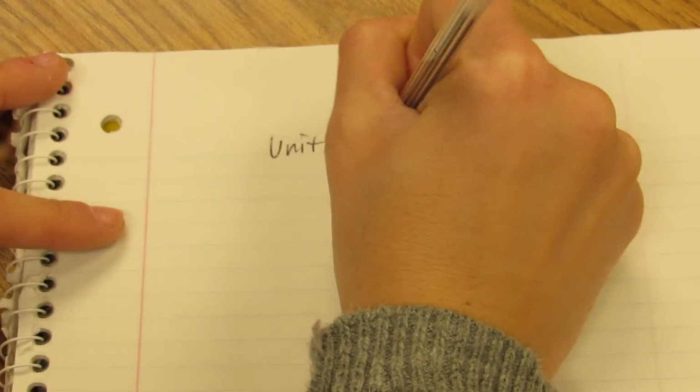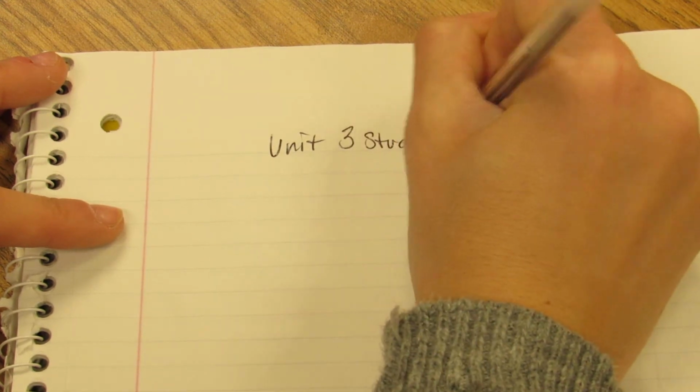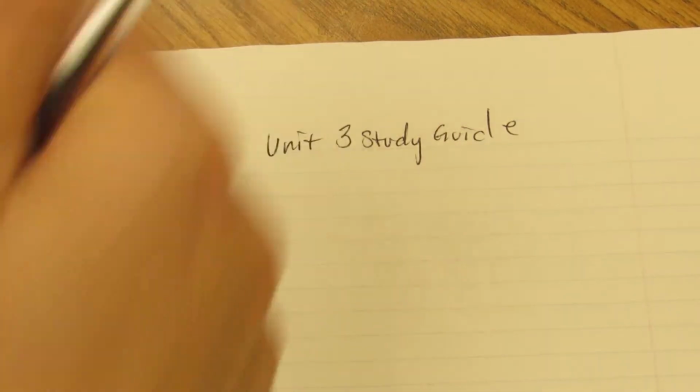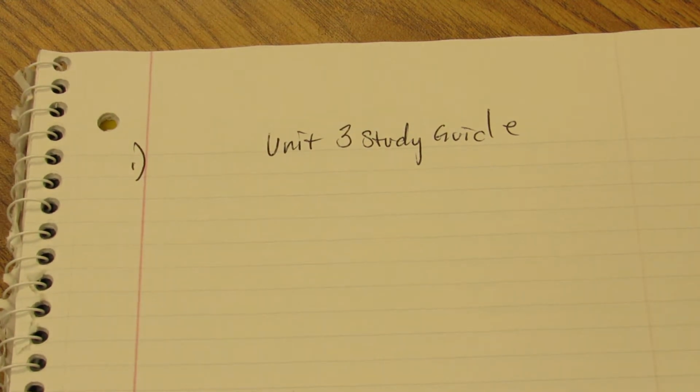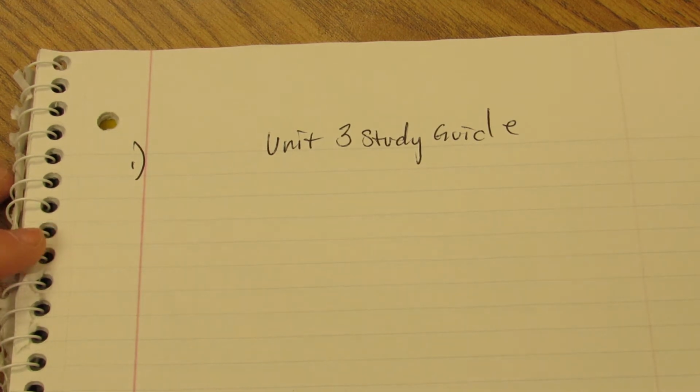Unit 3 study guide. So if you have your study guides, you can follow along. Number 1 says the sum of 5 and a number x. My suggestion to you, and remember my suggestions are only to help you succeed: if you ever need to write an algebraic expression, taking words and putting them into numbers, we're going to look at the terms and the operations.